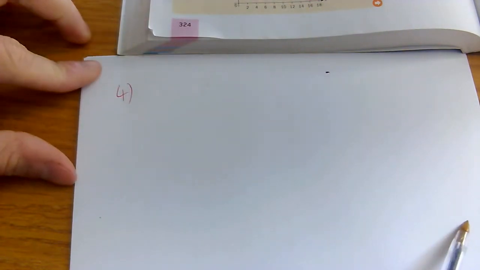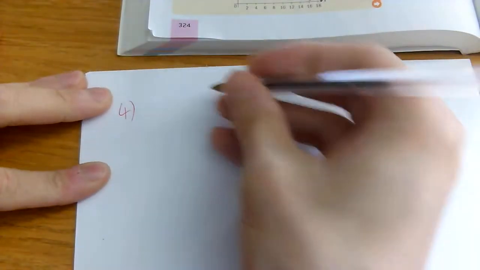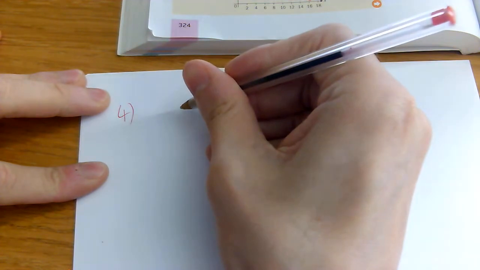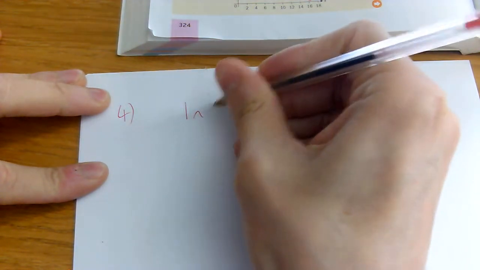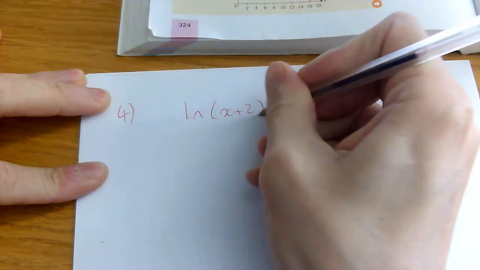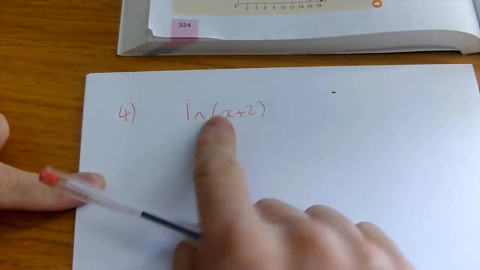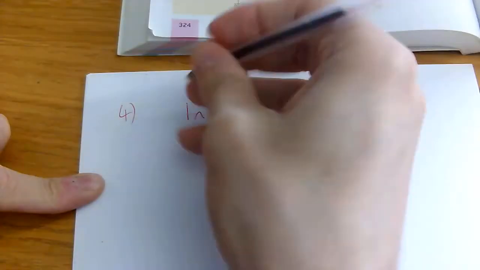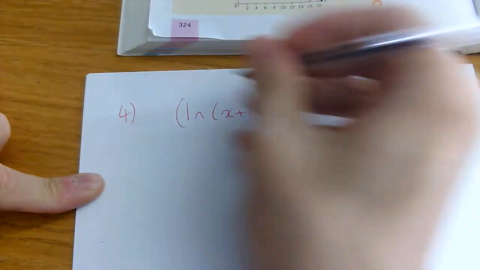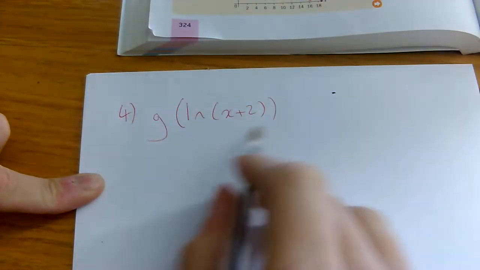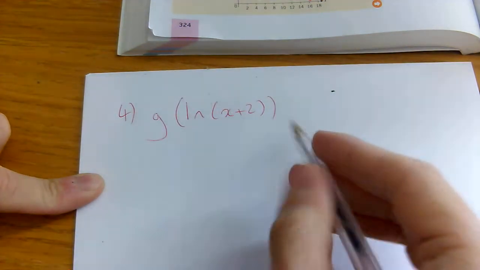Well, if we're doing the function f first, that means that we've done this function here, ln(x plus 2). That's already happened. What then happens is this result goes into the g function. So I like to write this like this, because I'm going to put this whole thing here into g.